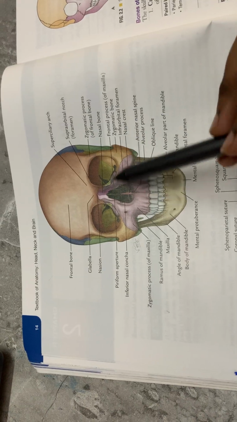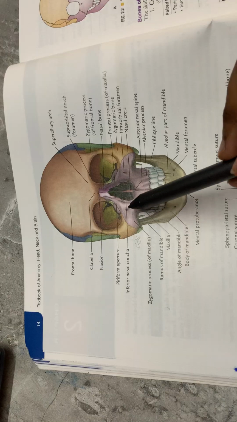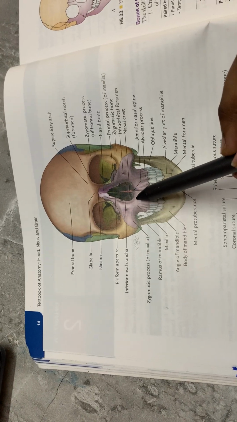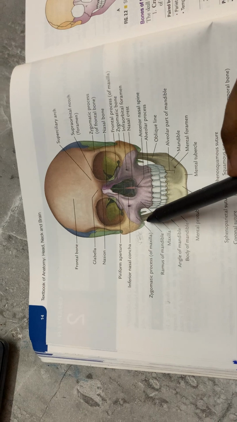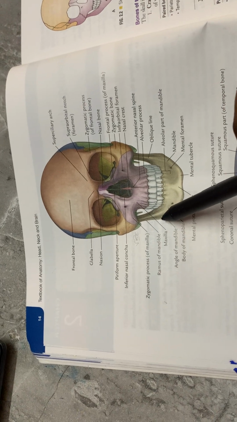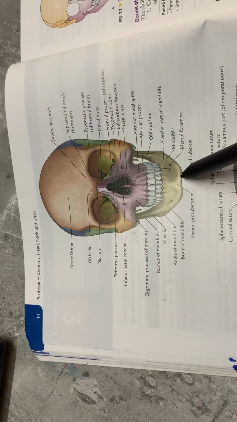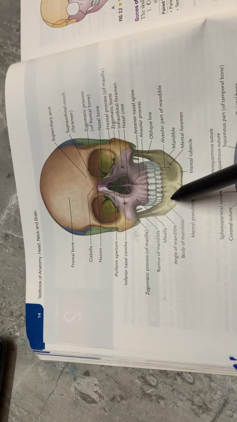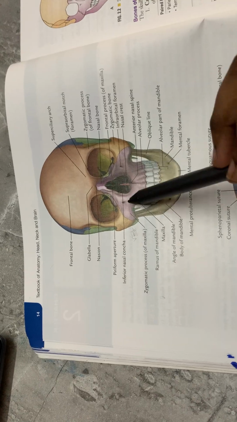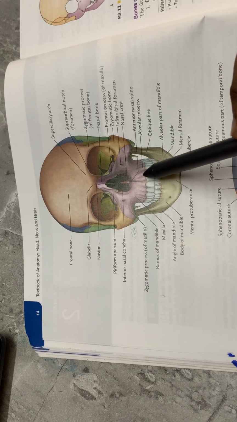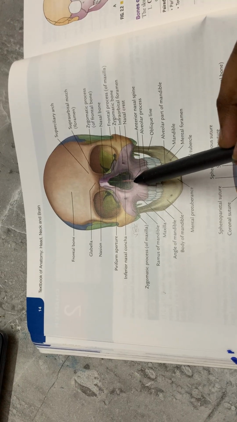See, zygomatic bone, and then this is the zygomatic process of maxilla, because this is the maxilla, and then this is the mandible. This is the ramus of mandible, angle of mandible, and then this is the mental protuberance, and then this is the mental tubercle, this is the mental foramen, and this is the infraorbital foramen, and then this is the alveolar process, and then this is the nasal crest.